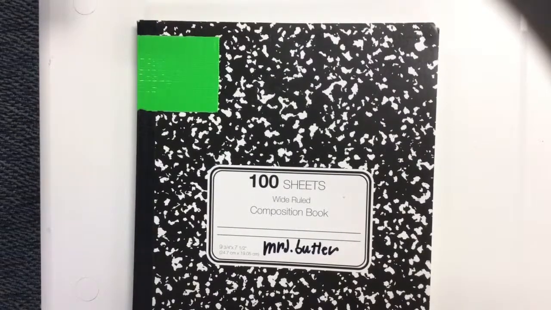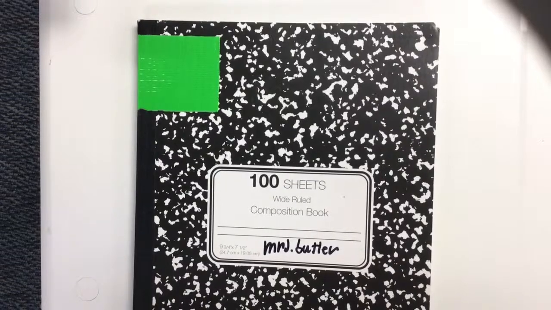Hey guys, the first thing we're going to do is go ahead and get our reference materials put into our notebooks. So if you will open your journal, hopefully you have a nice pretty header here. Go ahead and flip that first page over.